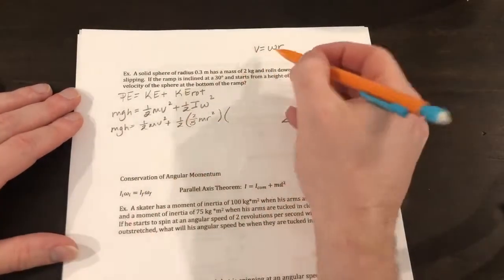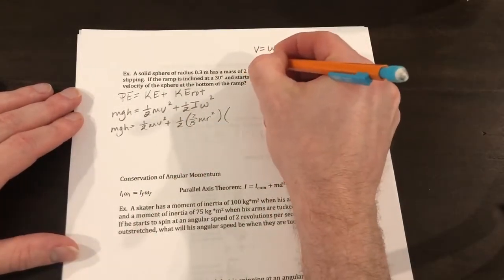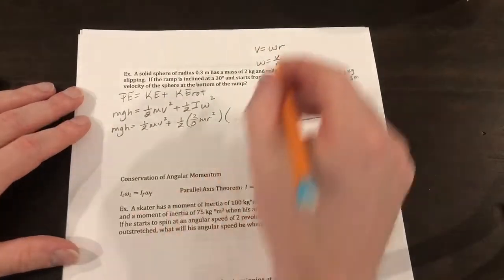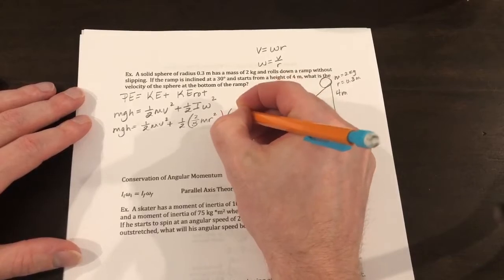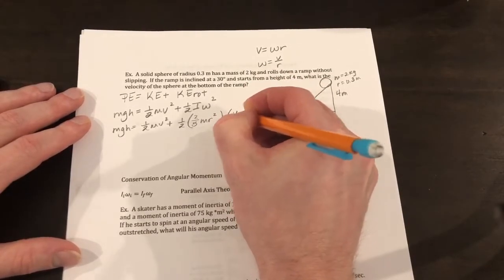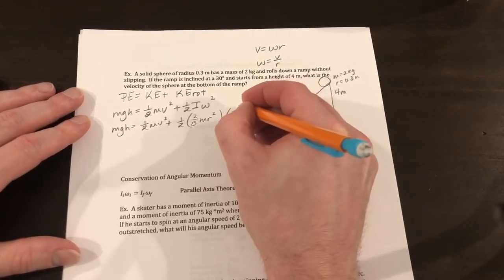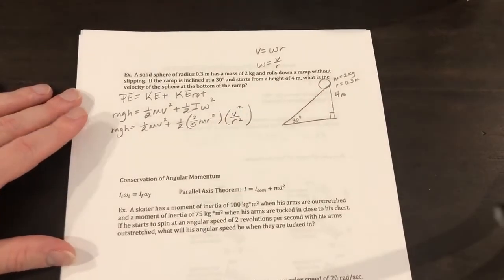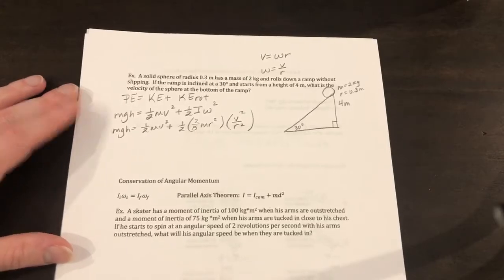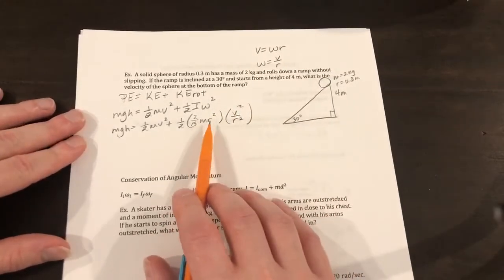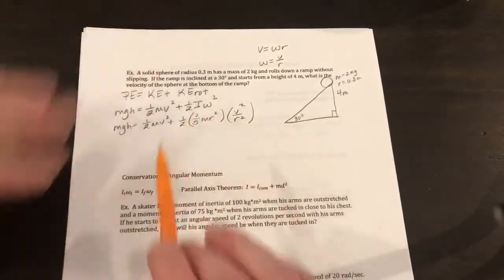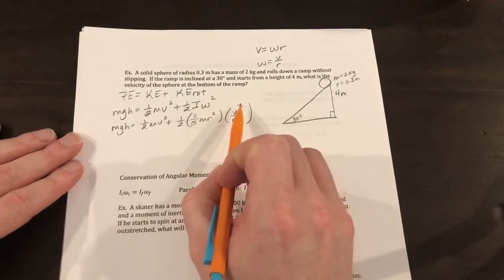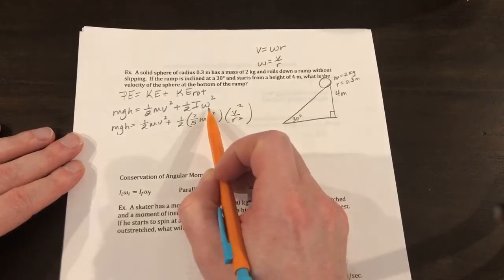If I solve for omega, we get v over r, our linear velocity over r. So that's what we're going to put in, and we're going to square it. Once again, I substituted my I as 2/5 mr squared because it's a sphere, which I get from the front table.